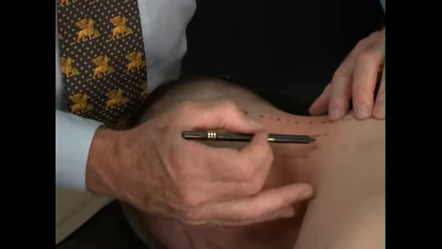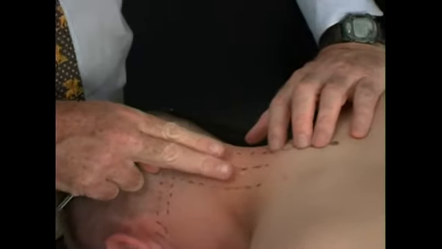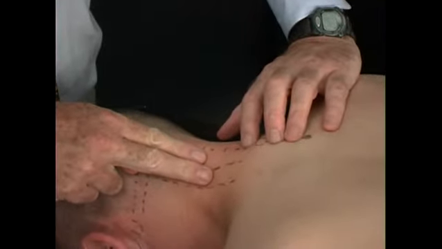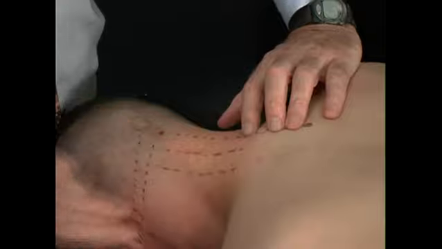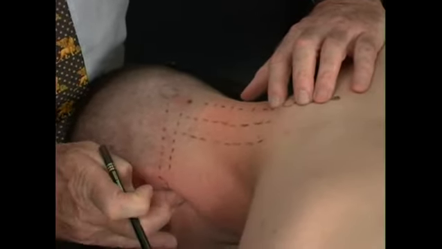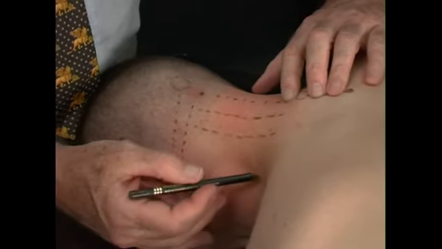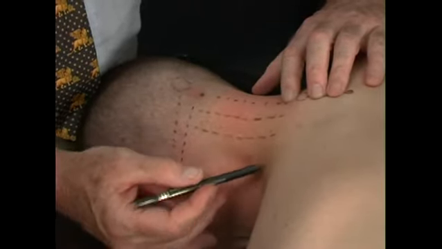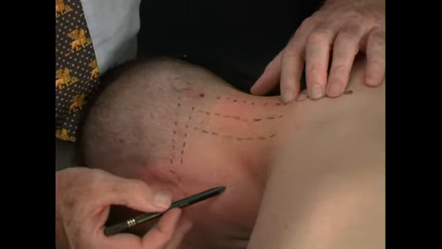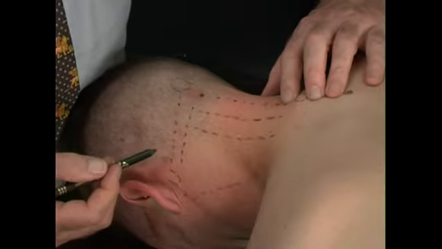In the cervical area then, the facets lie approximately 2 finger breadths off the spinous processes. The transverse processes then lie in a line from between the mastoid and the angle of the mandible backwards down into this area. So it's a line about like that, and we'll approach those when the patient's on his back.